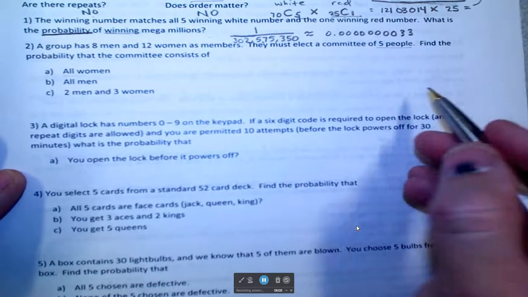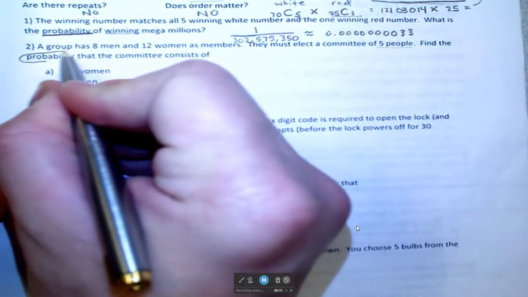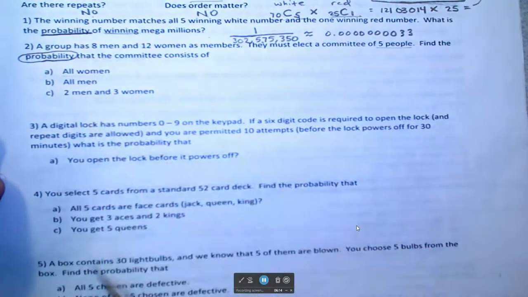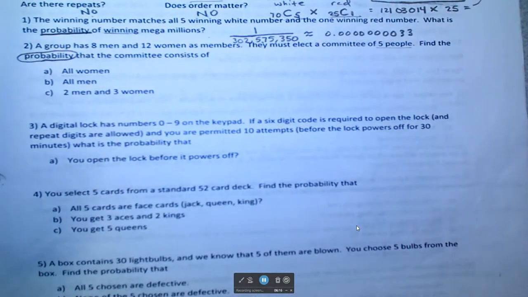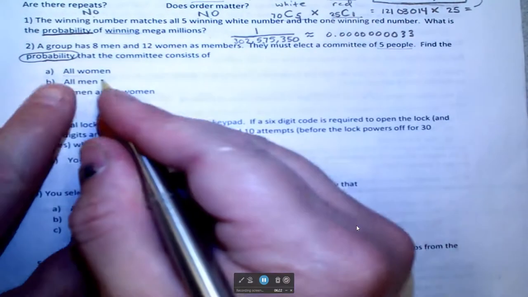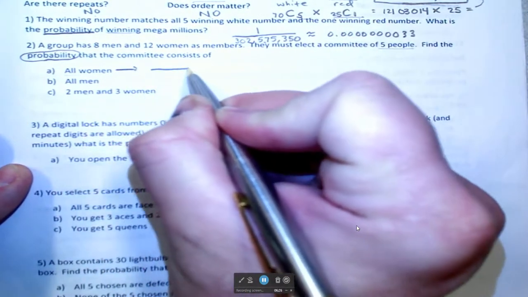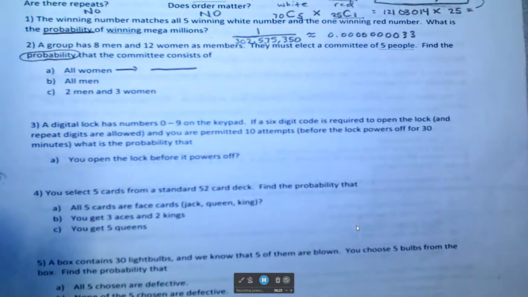Okay? What do you notice the key word in the problem is? They ask for a probability. So all 3 of these answers must be fractions. Okay? So we'll start with the probability that this group is all women. The bottom number.